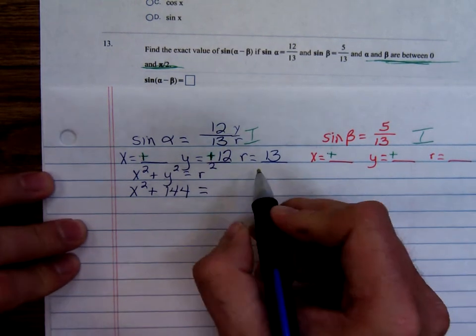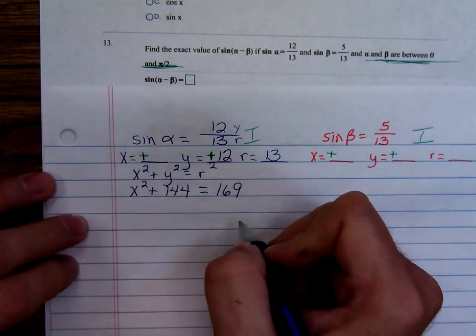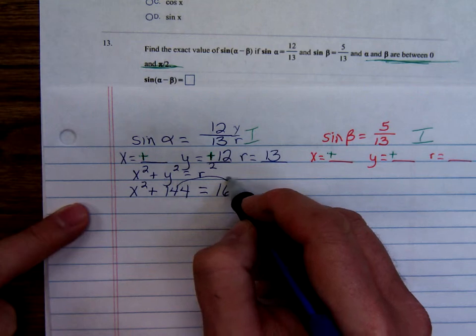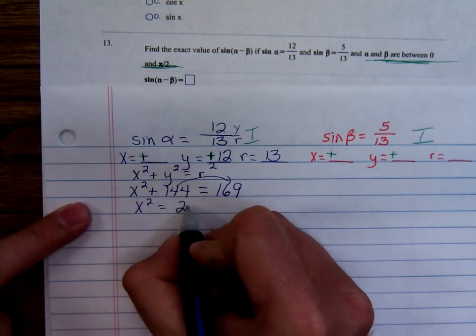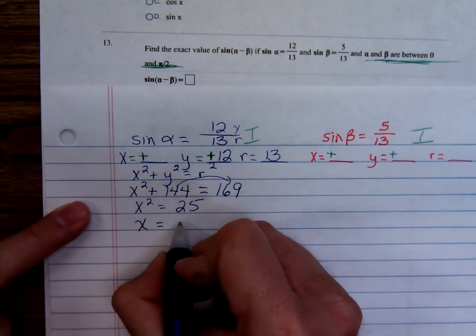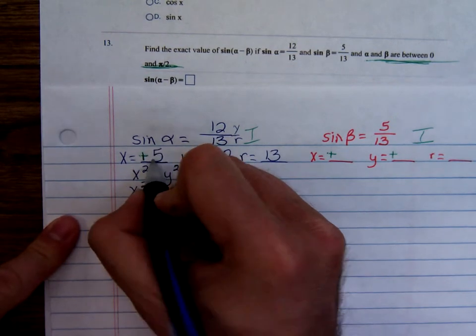And r squared, what would that be? 13 times 13, 169. So subtract the 144. So we have x squared equals 25. X is going to be positive 5. Okay.